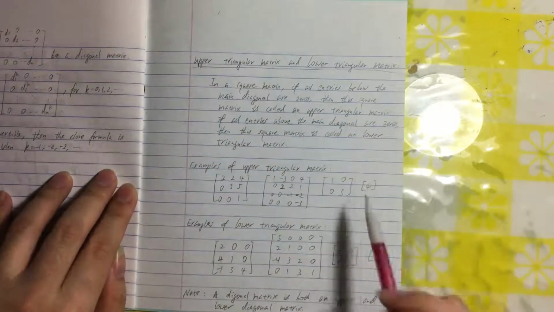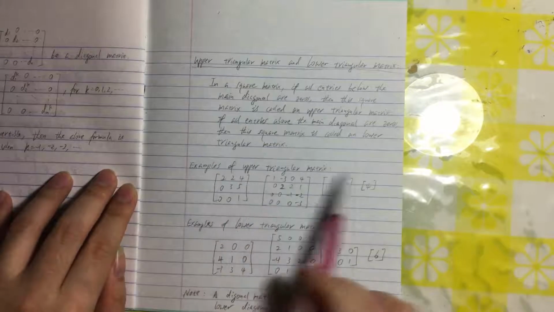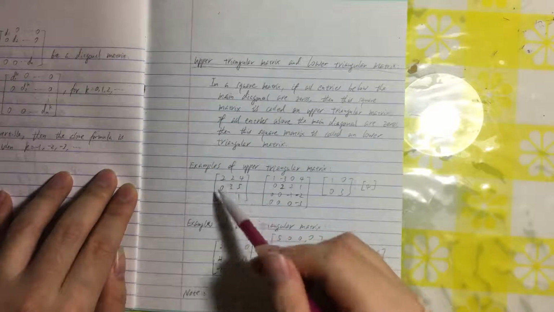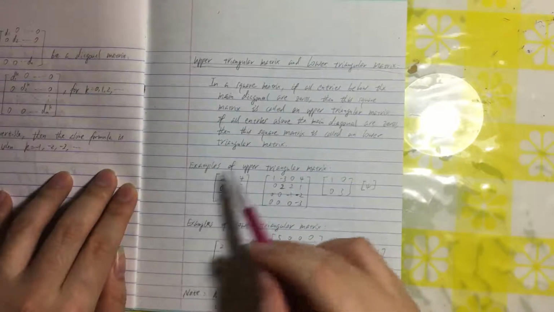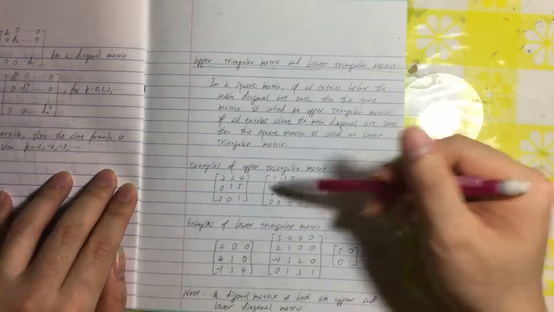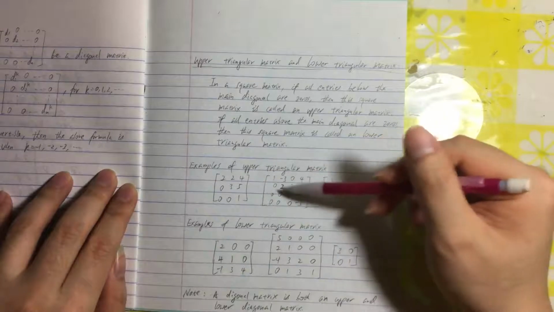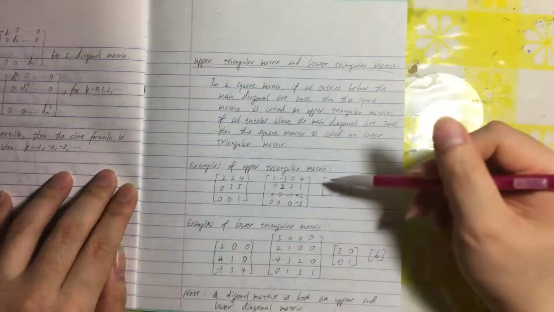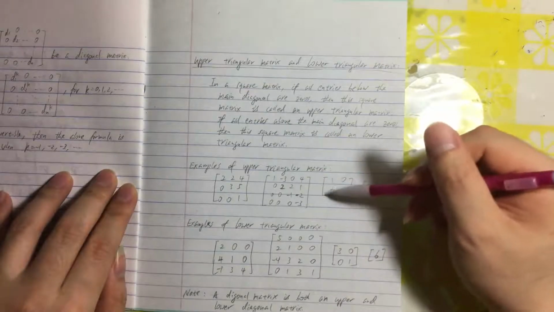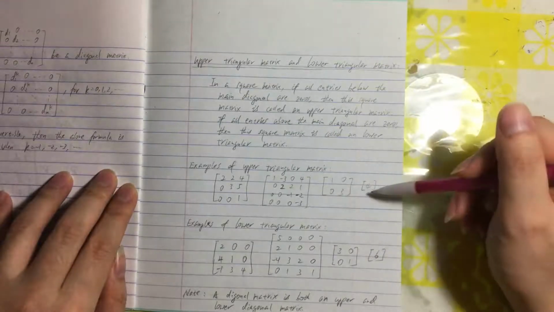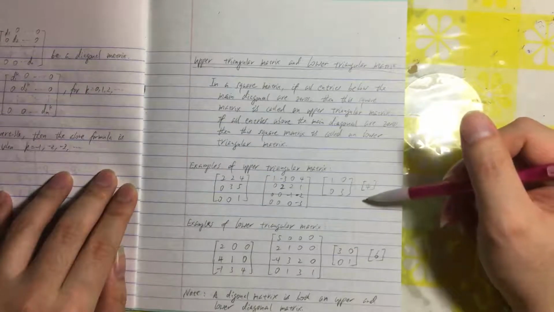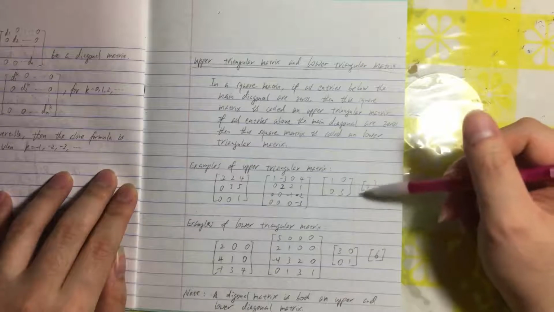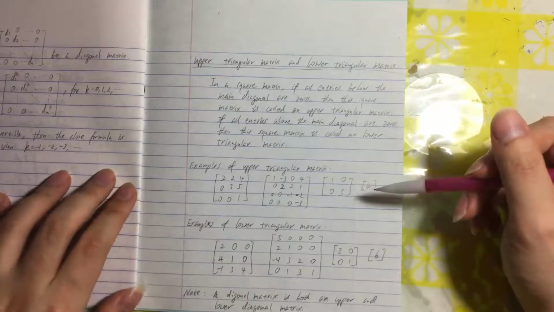Here are some examples. Those are examples of upper triangular matrix. This is the main diagonal. If all entries below the main diagonal are zeros, this is called an upper triangular matrix. A 1-by-1 matrix can always be considered as an upper triangular matrix.